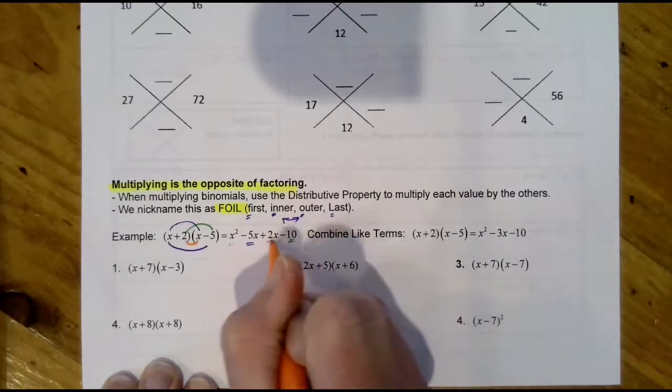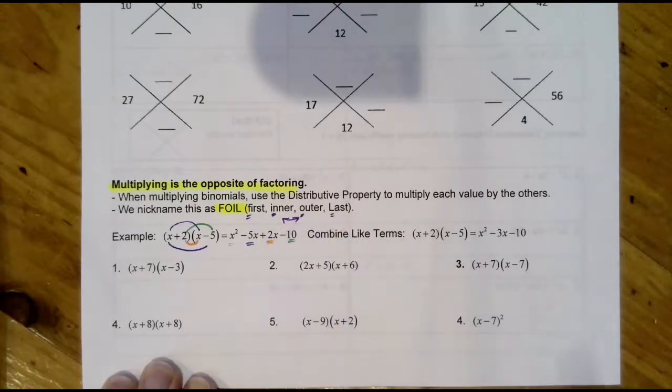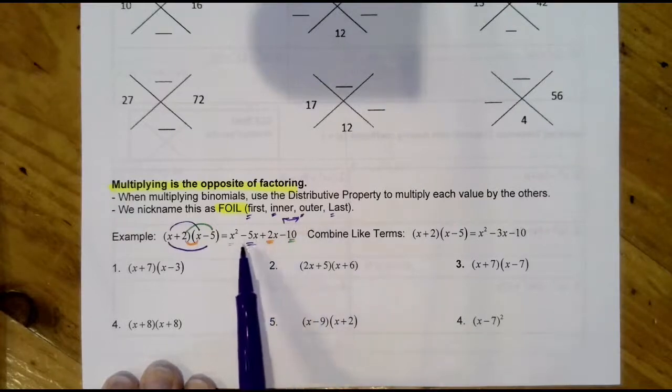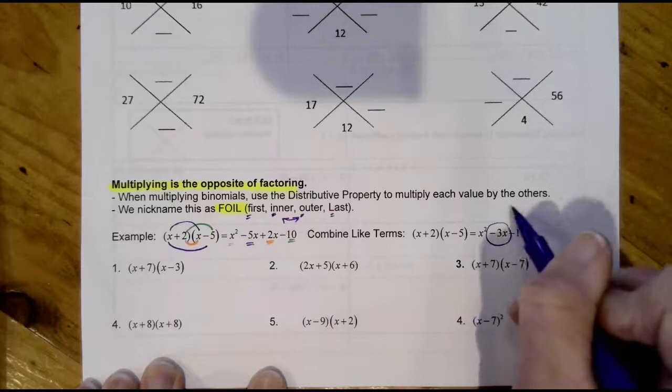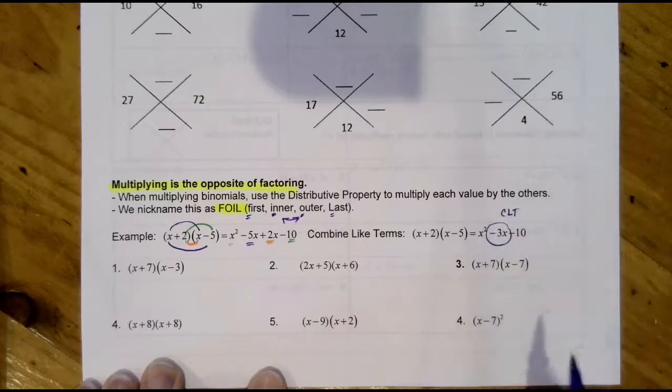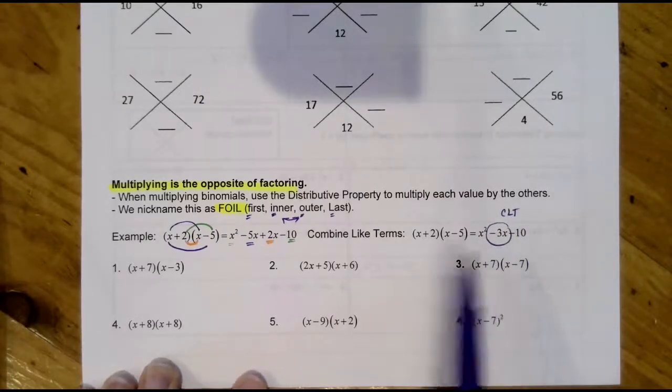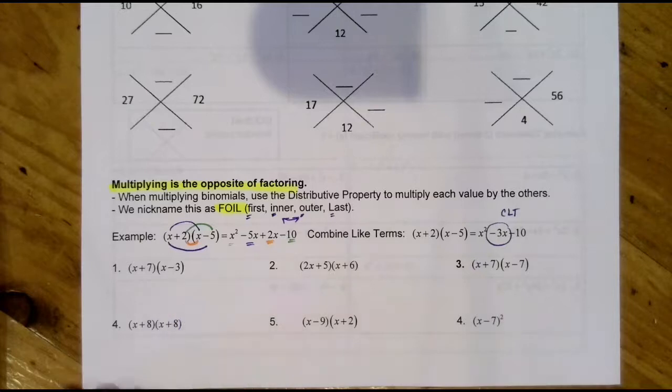So what ends up happening a lot of times is your outer and inner terms can be added together, and then we can combine like terms and call that their sum. So go ahead and multiply these and see if you remember how to use the distributive property to multiply. Come back and check your answers.